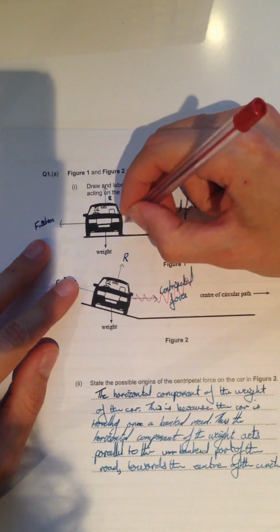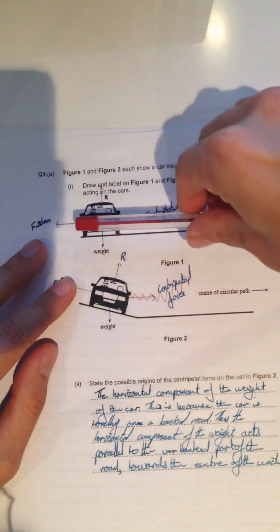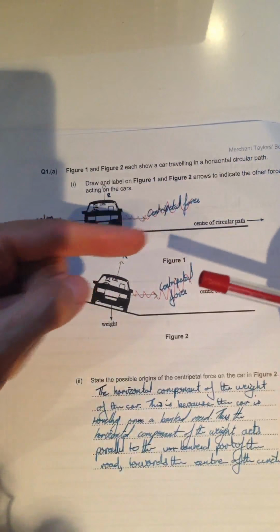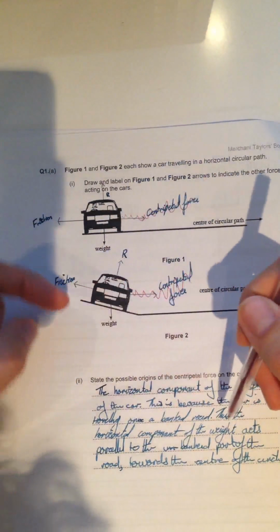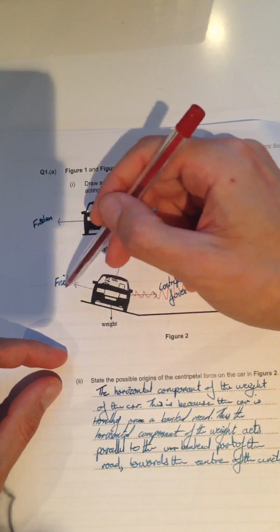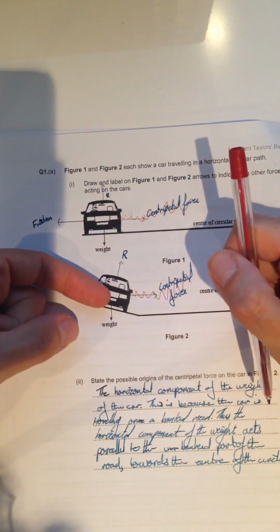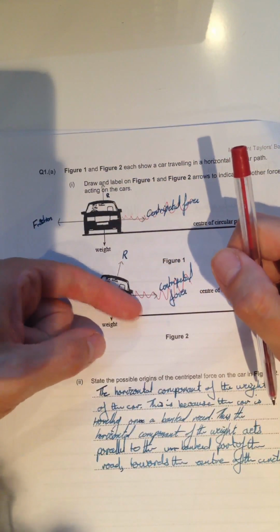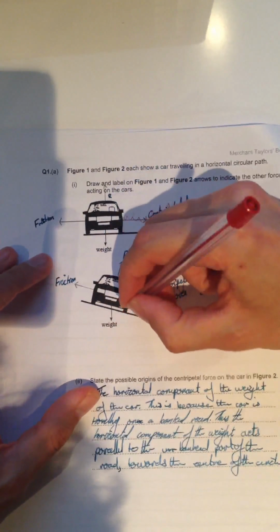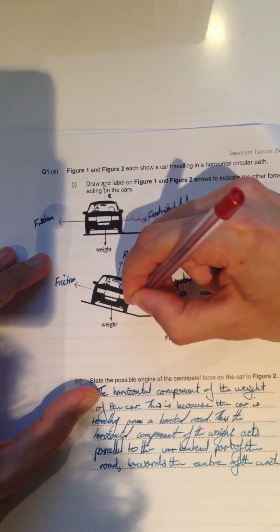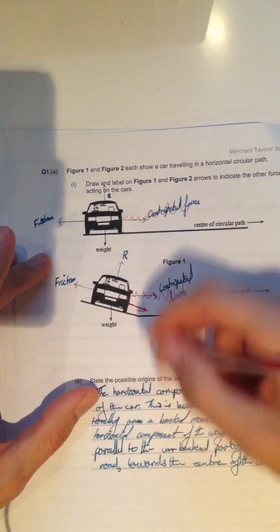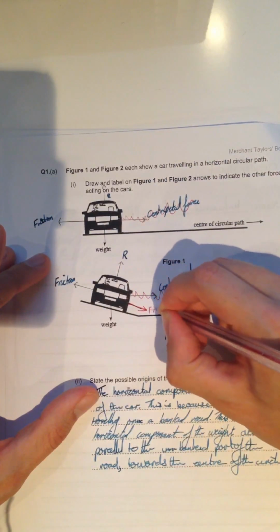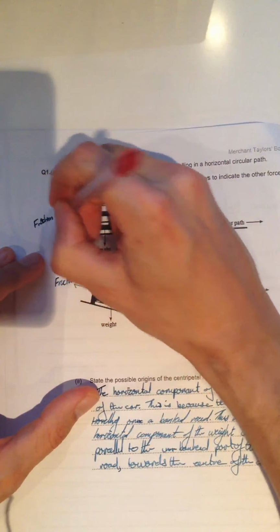So the friction actually acts that way. In this diagram, it acts the opposite to how you've drawn it. It's trying to stop the car from sliding up the slope, so it acts parallel to the slope, but that way. I'm just going to add it to this diagram because we're going to need this in a minute when we discuss the next bit. So that's friction.